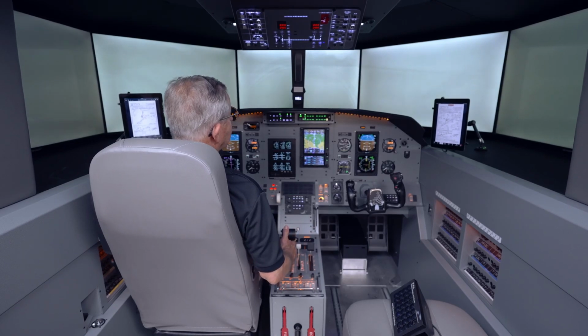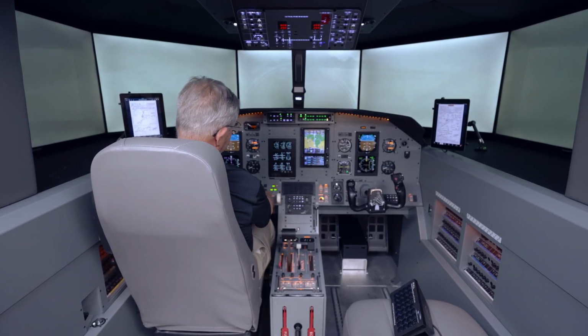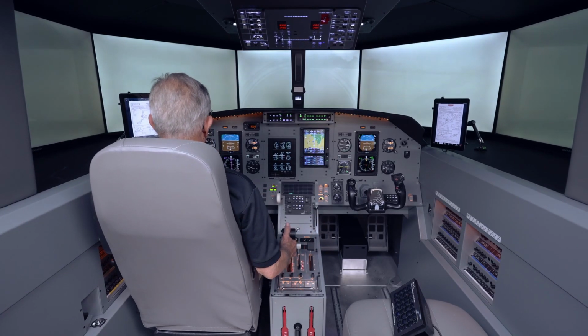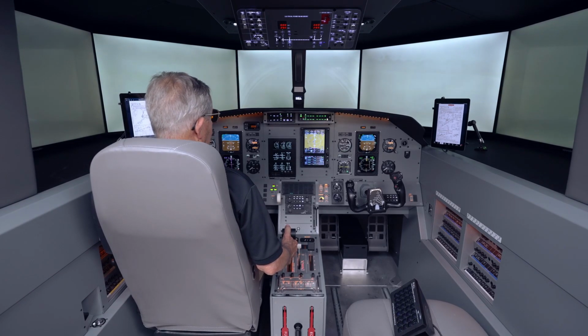We're past feedback now, so we'll get our gear down. 3 green, flaps are 15. Starting to pick up a little bit of ground contact out there.